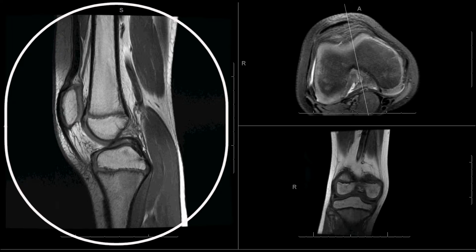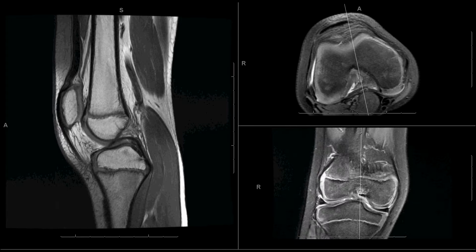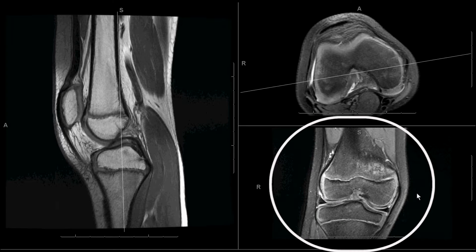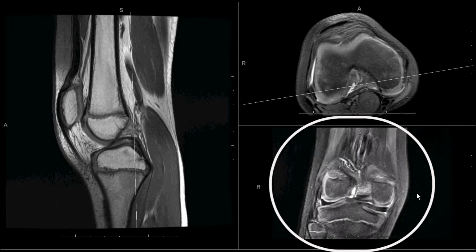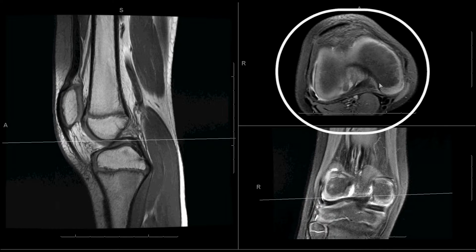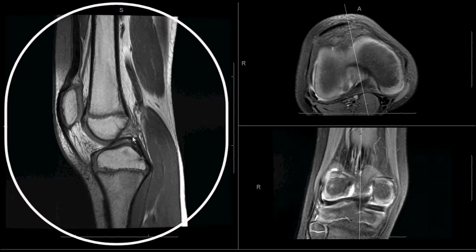curvilinear bend and is very, very uniformly dark. We can see it nicely on the proton density images, both on the axial and the coronal. As we can see here, it's a very dark structure on the coronal. As we move along from its course from the femur to the tibia, we can see it's uniformly dark. You can see this on a corresponding axial image. It's this structure here. And the PCL, again, just like the ACL, we look for increased signal intensity in the fibers, or we look for a curvilinear or a bowing course, or complete discontinuity as signs of tears.